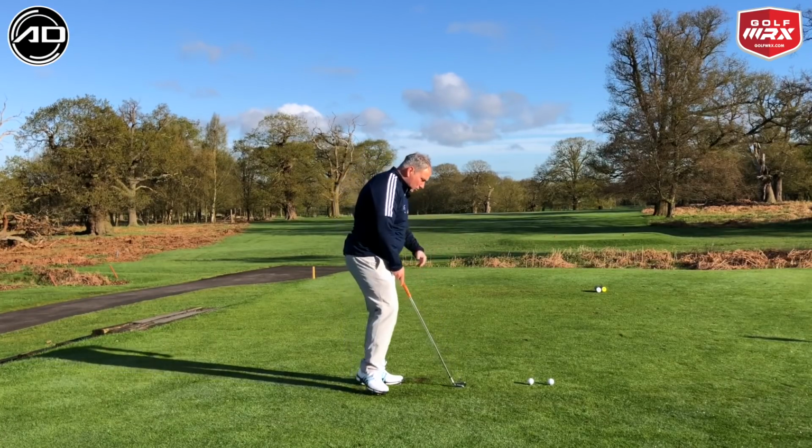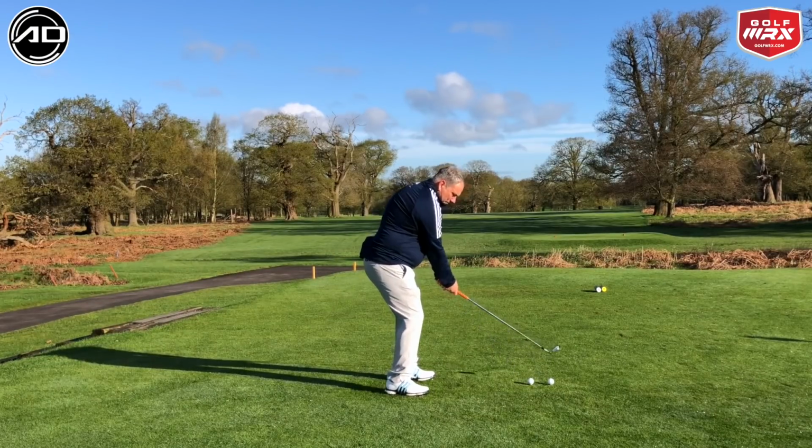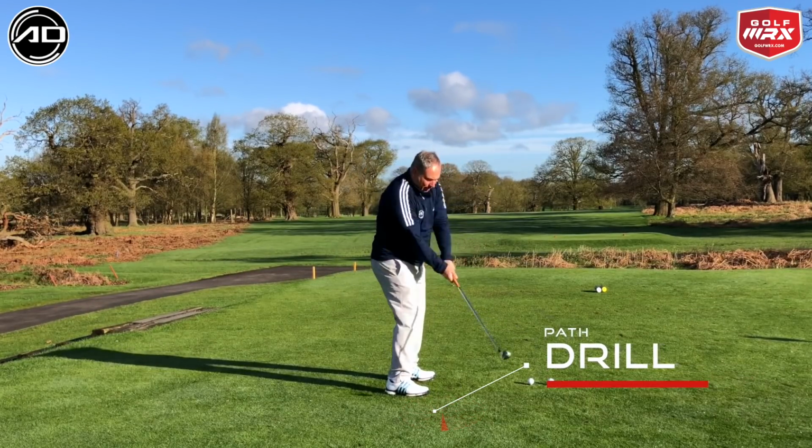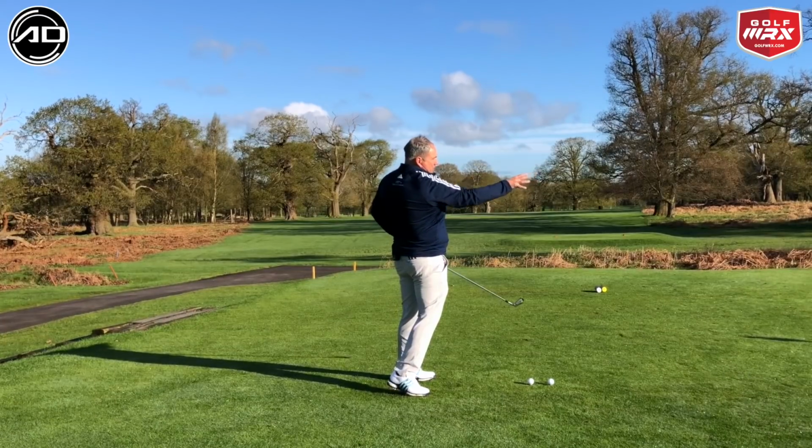For a path drill, we can do plenty, but one of my favorite ones would be to swing back, hit the ground back here, and swing almost in the direction, almost in this camera.